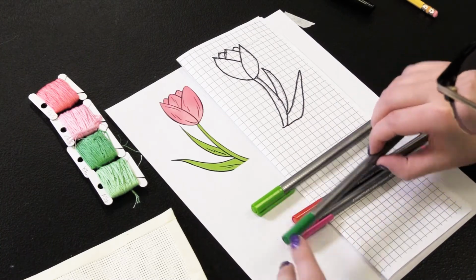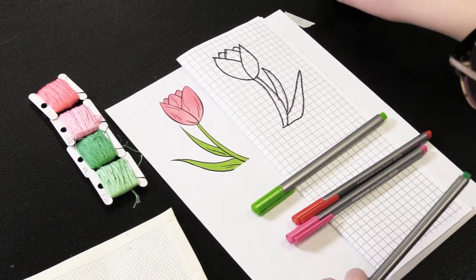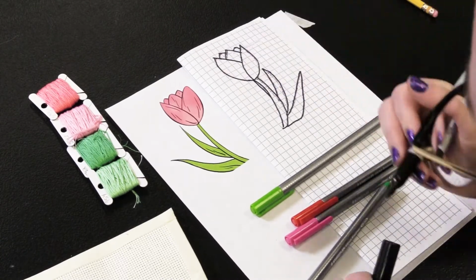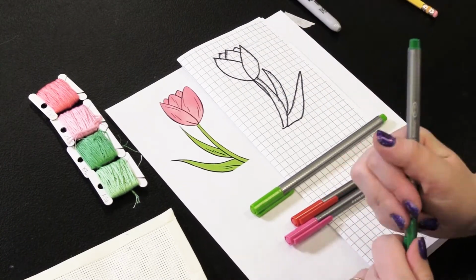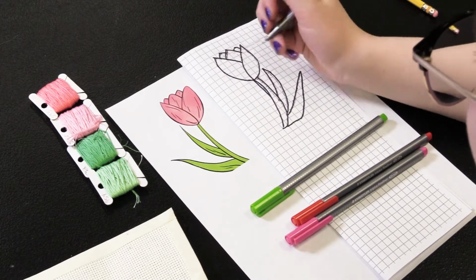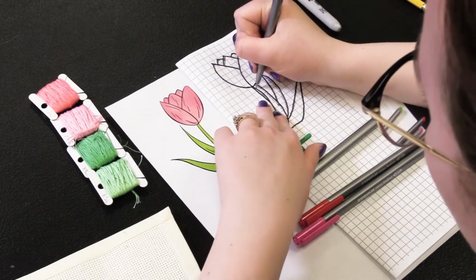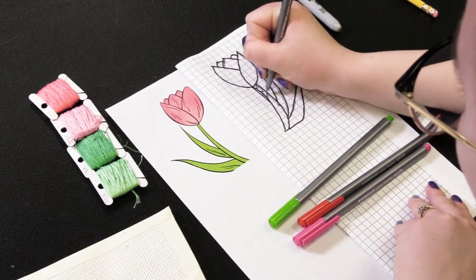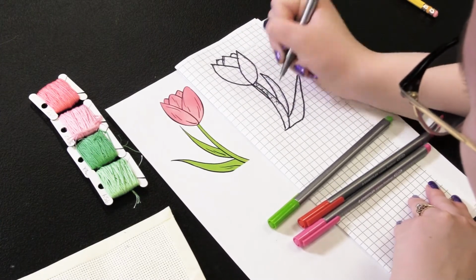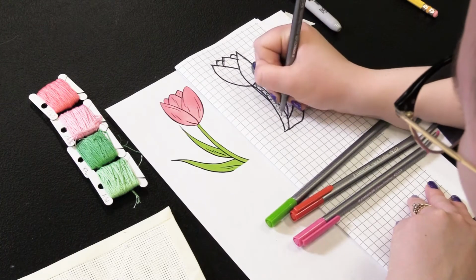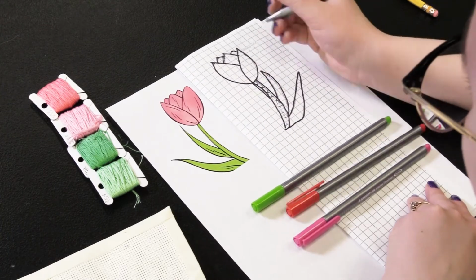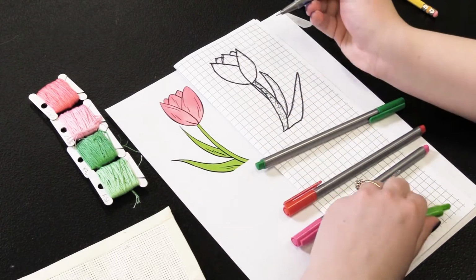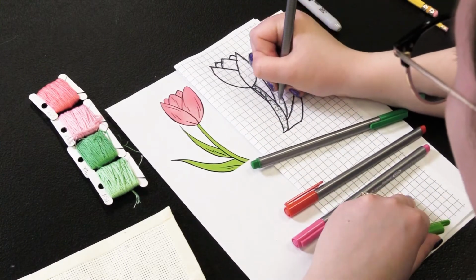So here for the stem, I'm going to do a dark green, and you can even make up your own symbols. So for dark green, I'm going to do an X. So I'm going to put X's all along the stems here. X, X, X, X. And for the leaves, I'm going to do a light green. So I'm going to do like a squiggle.